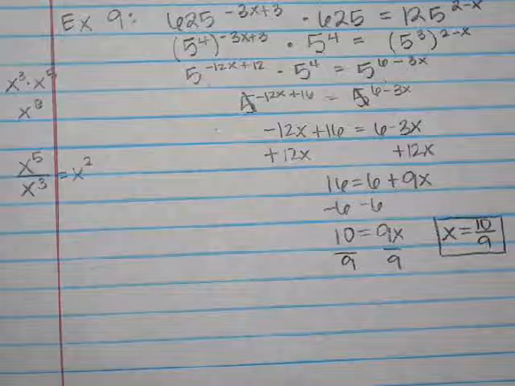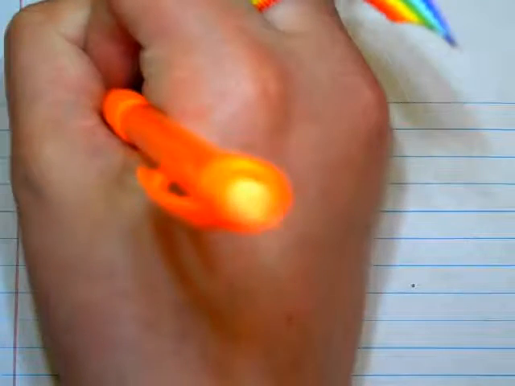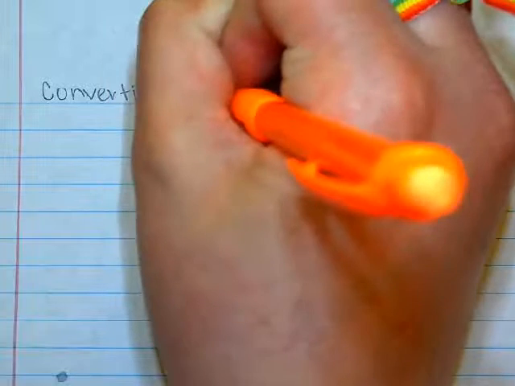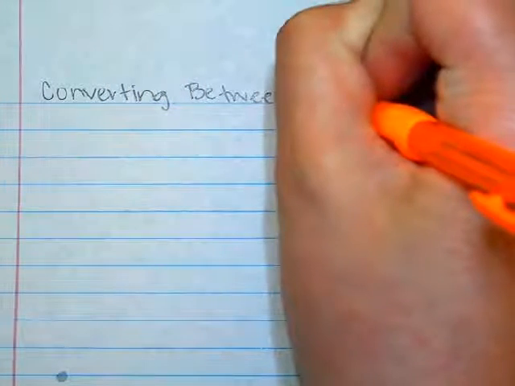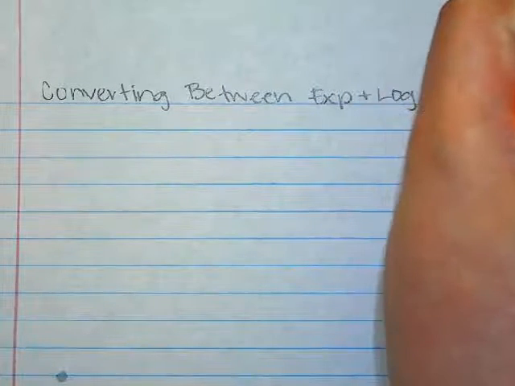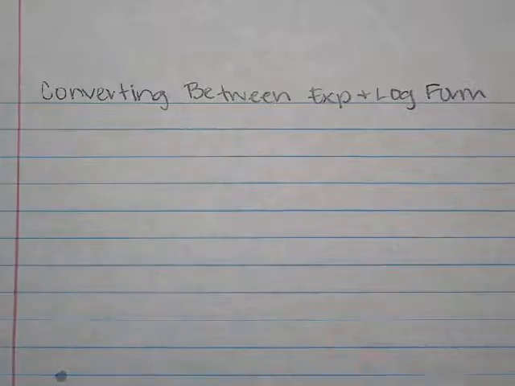And if you were, I'd put a title on this. The title would be Converting Between Exponential and Log Form, aka inverses.